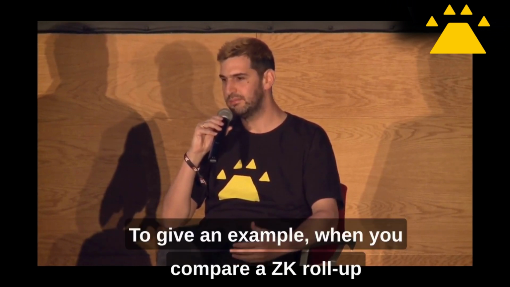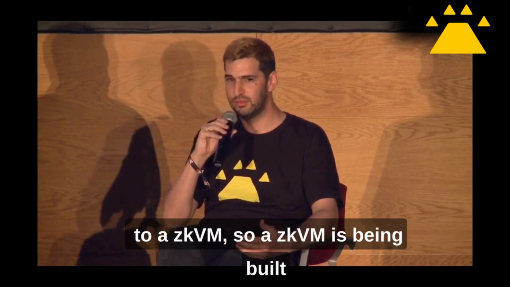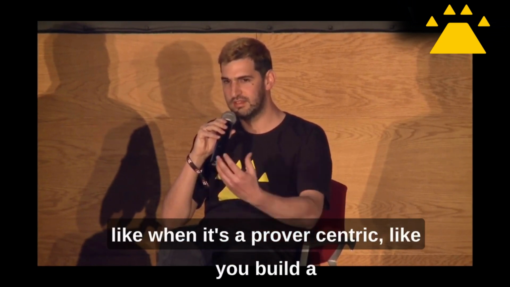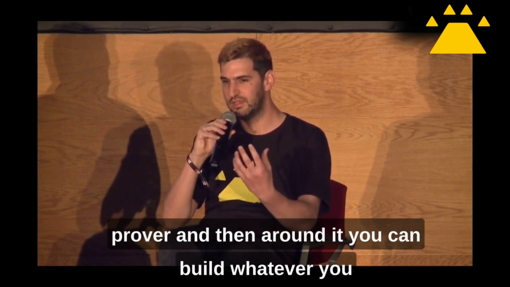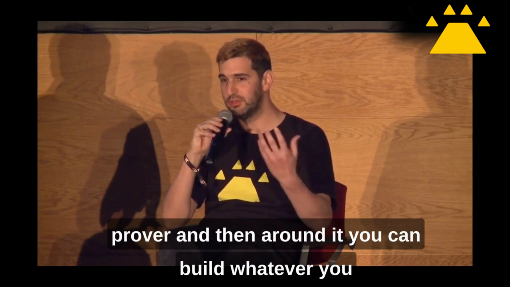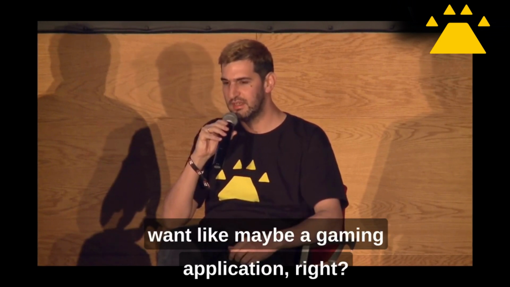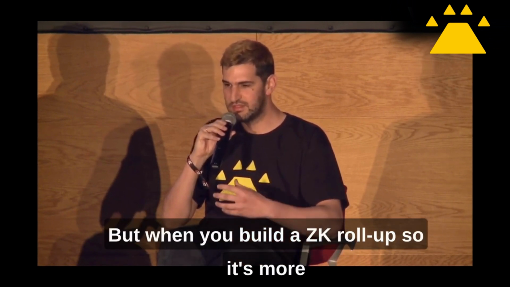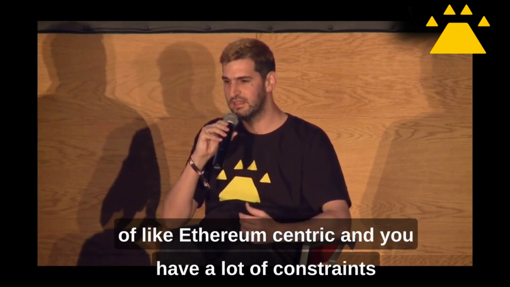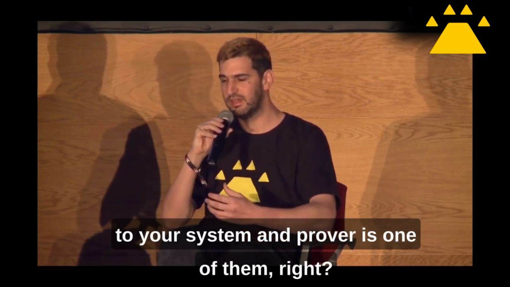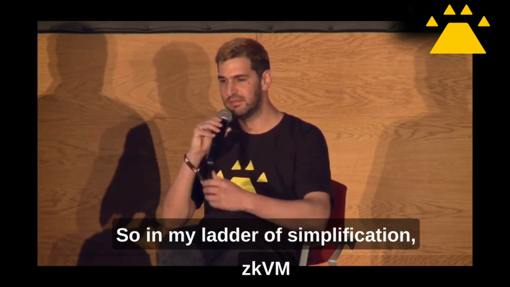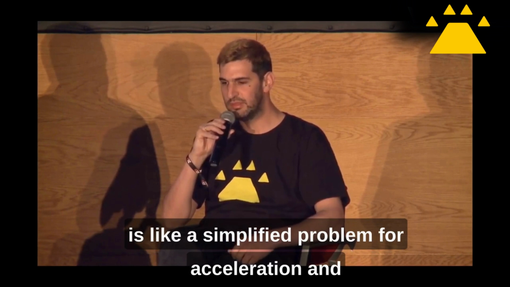To give an example, when you compare a ZK rollup to a ZK VM, a ZK VM is being built prover-centric. You build a prover, and then around it you can build whatever you want, it can be a gaming application, right? But when you build a ZK rollup, it's more Ethereum-centric, and you have a lot of constraints on your system, and the prover is one of them, right? So in my ladder of simplification, a ZK VM is a simplified problem for acceleration.